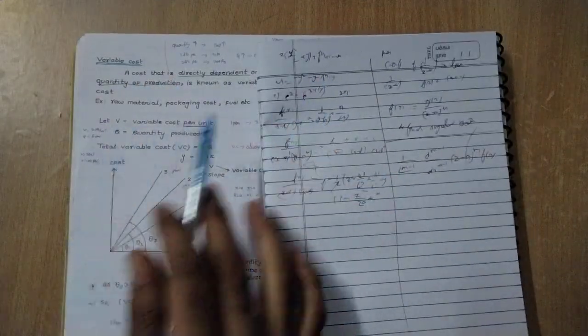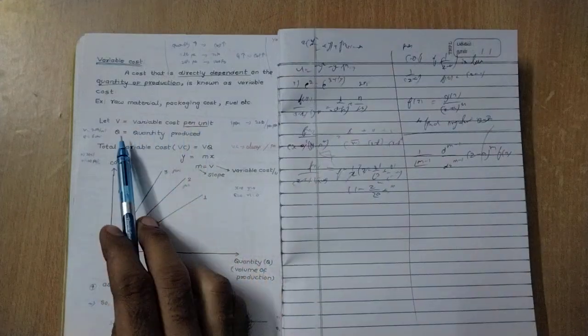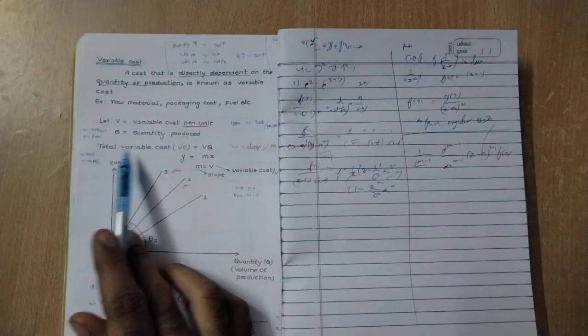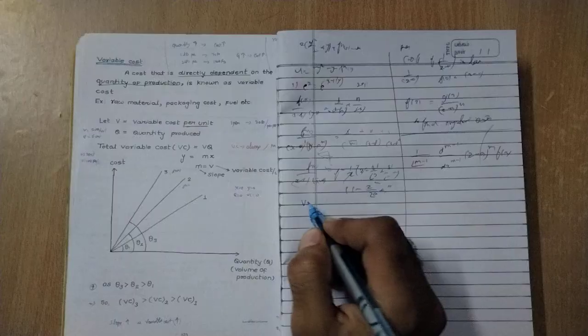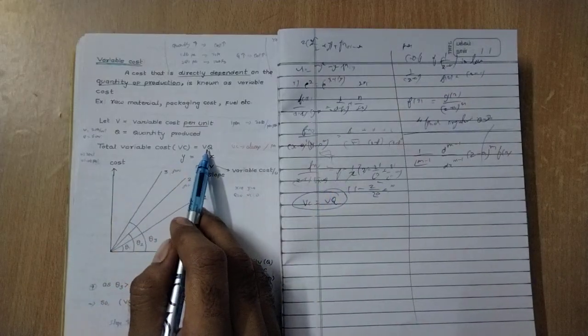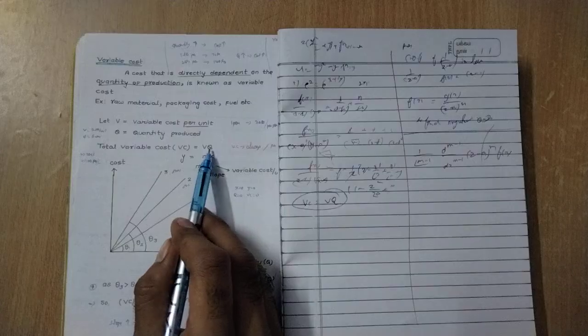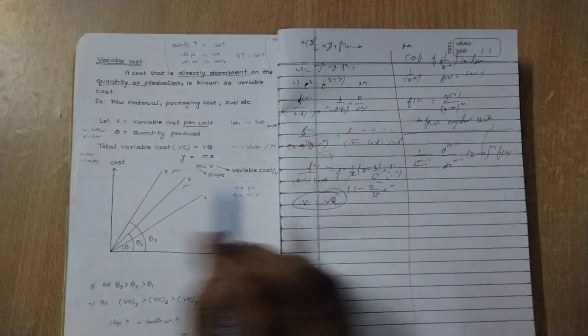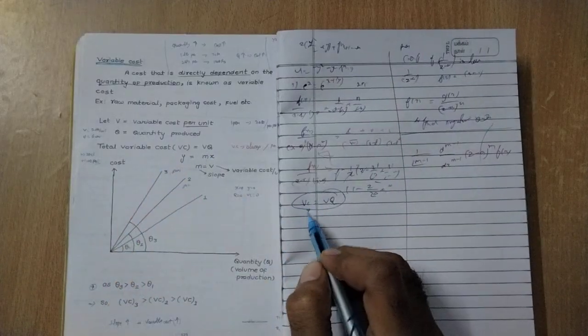So you can see V is the variable cost per unit. Q is the quantity produced. Total variable cost is equal to V into Q. I think you may not know V, variable cost. Q is the quantity, and so you can see it is literally the graph of y equal to mx.